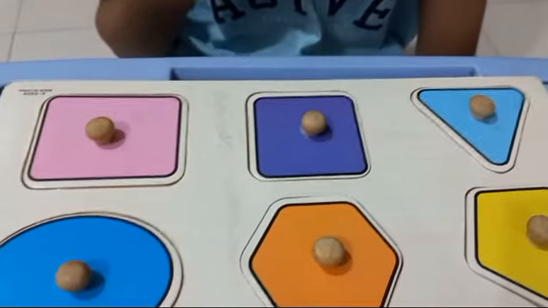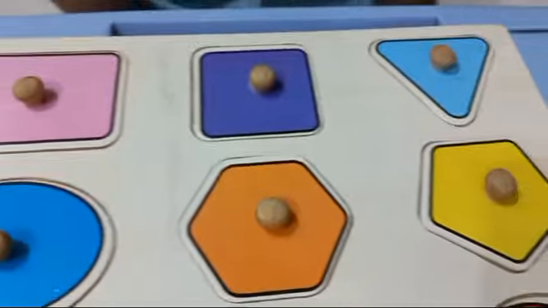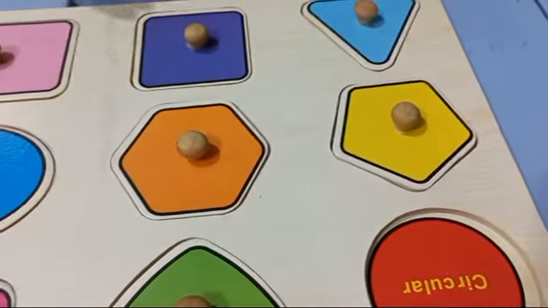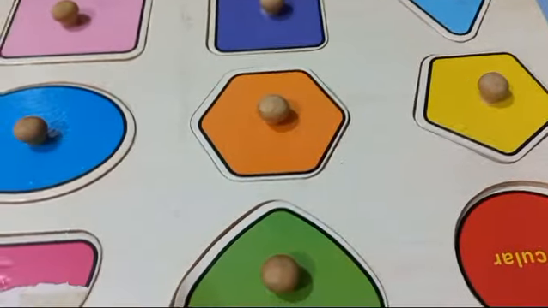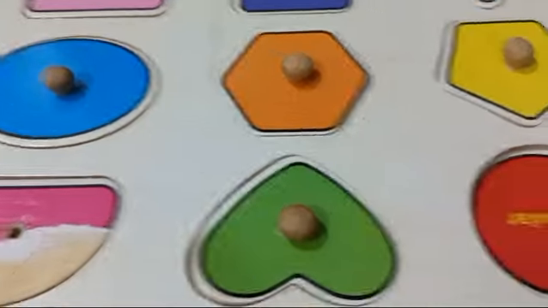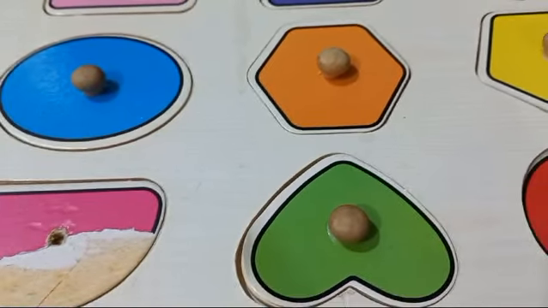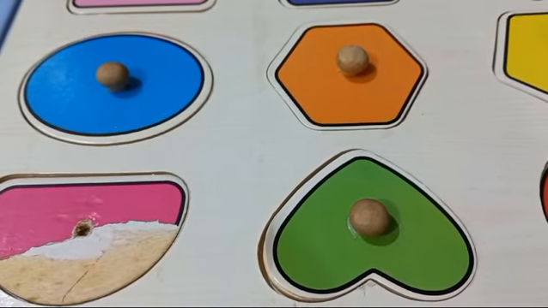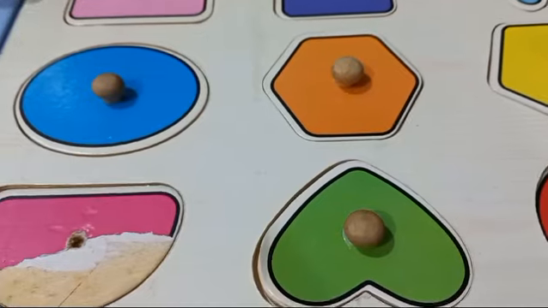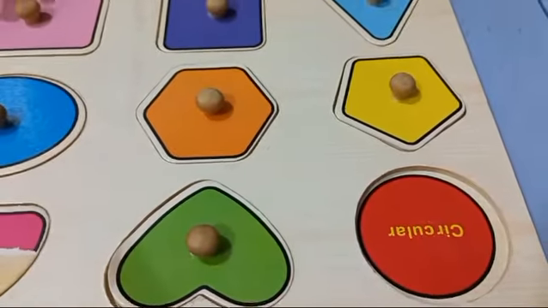Okay, Mustafa, can you tell me how many sides and corners does a square have? Square has 4 sides. Rectangle has 4 sides. Okay. And triangle has 3 sides. Very good. And hexagon has 6 sides. Okay. And pentagon has 5 sides. Very nice. And how many sides and corners does an oval and circle have? The oval and the circle, there's no sides and no corners. Yes. Very good.